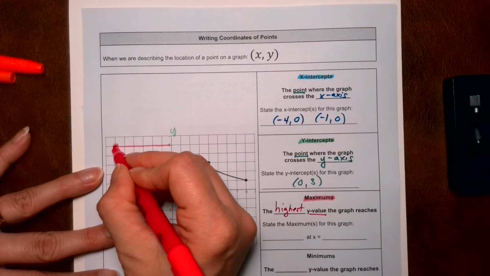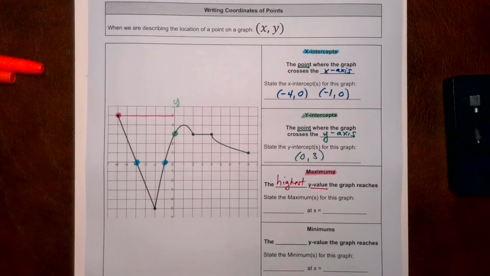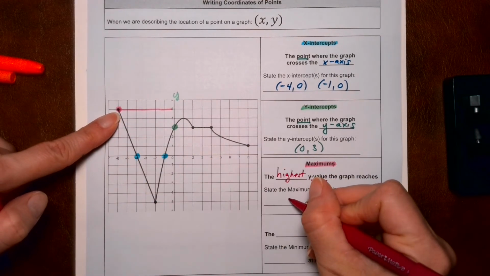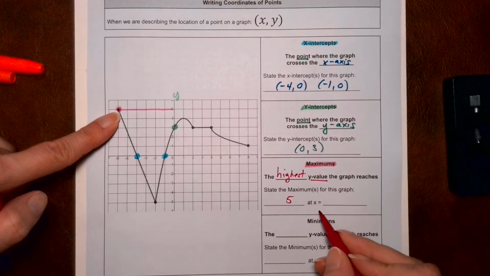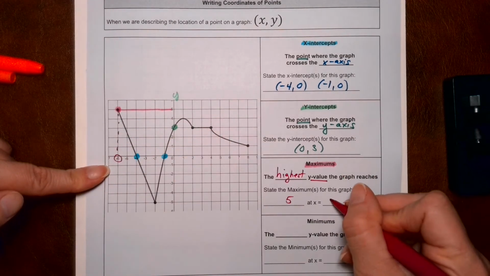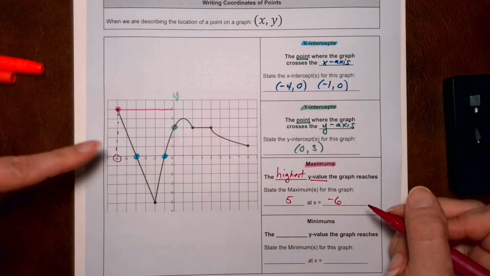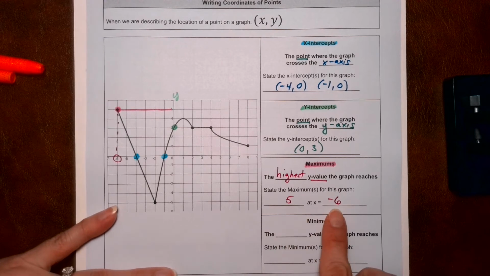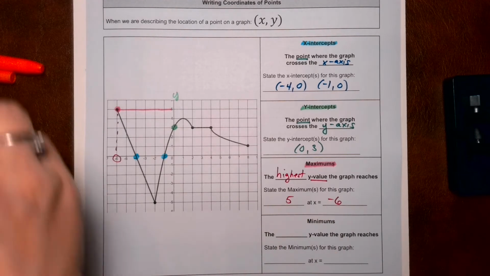So there's the maximum. But this is how you say maximum: the highest it gets is 5, and when does that happen? That happens at x equals -6. So it's a little different for maximum. You have to tell me the highest and then when. Same thing for minimum.